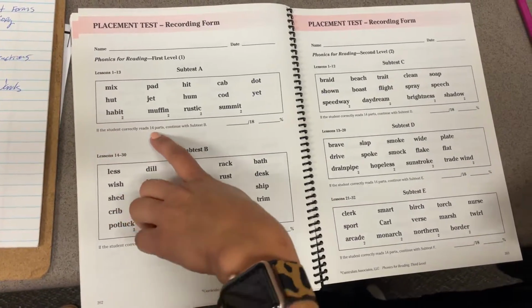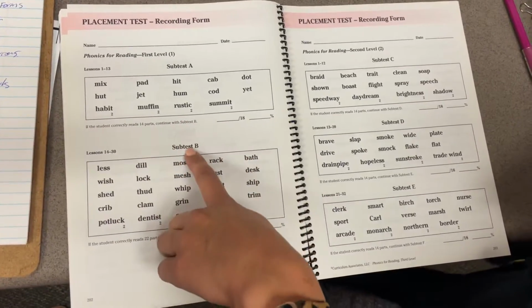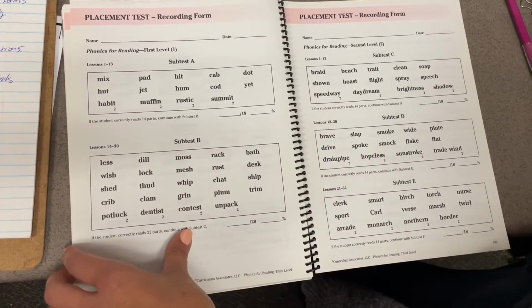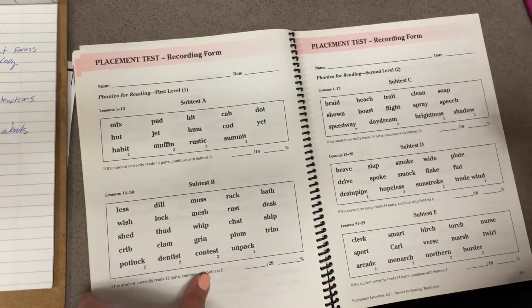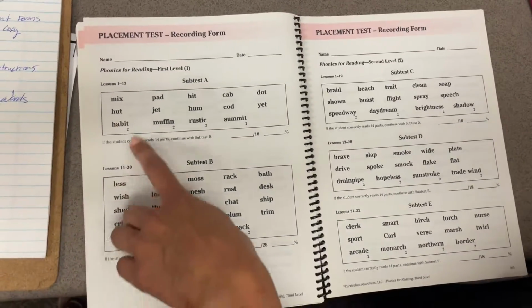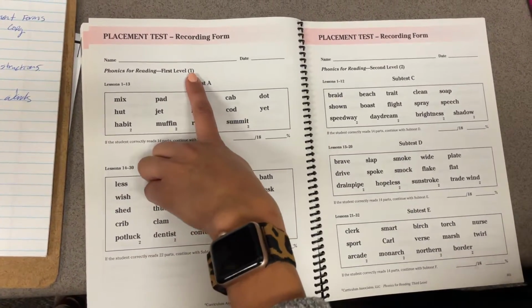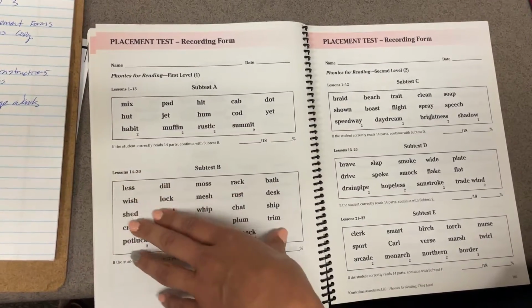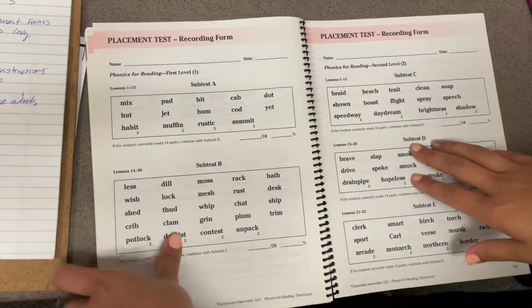If the student correctly reads 14 parts, you continue with subtest B. That will be the same at the end of every subtest. It will tell you to move on or stay. If they don't pass it, then that's where you will start them. This would be first level, so phonics for reading level 1, and you'd start on lesson 14 to 30. If they didn't pass this part, that's where you'd begin.